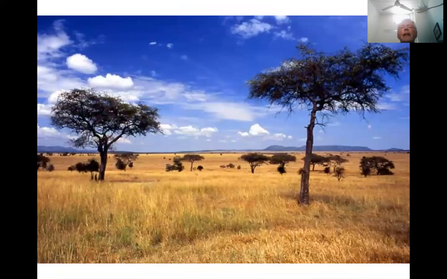Here's a picture of the area. Gorgeous place for any of you that have been there. With acacia and this kind of vast grassland landscapes covered with grasses and herbivores feeding in those grasses.